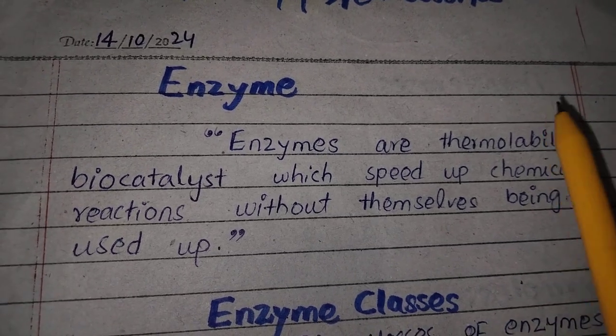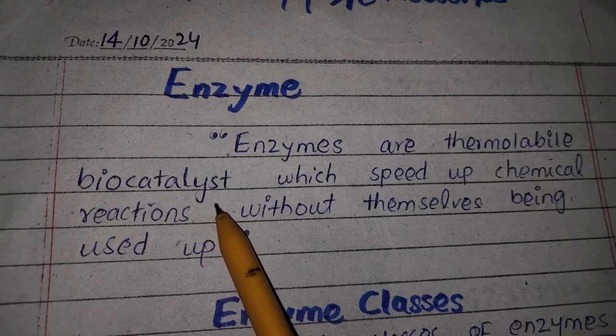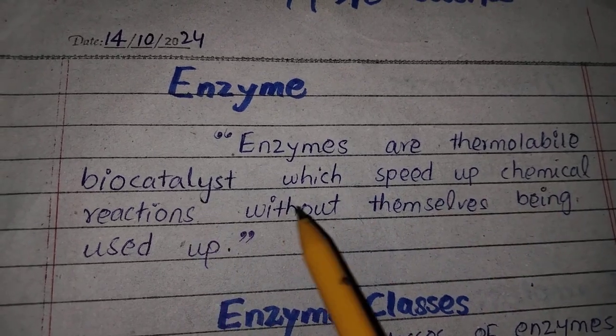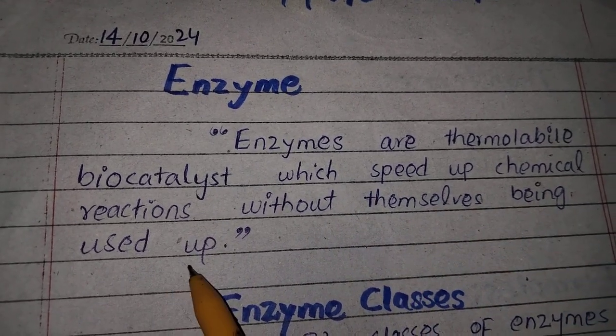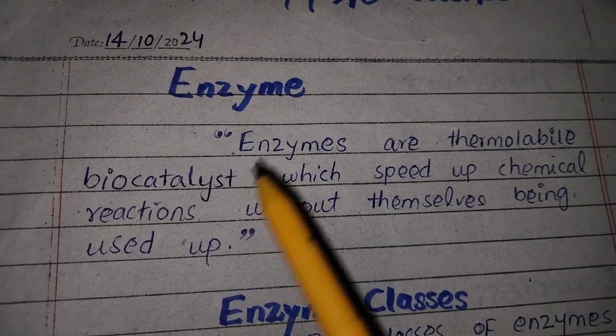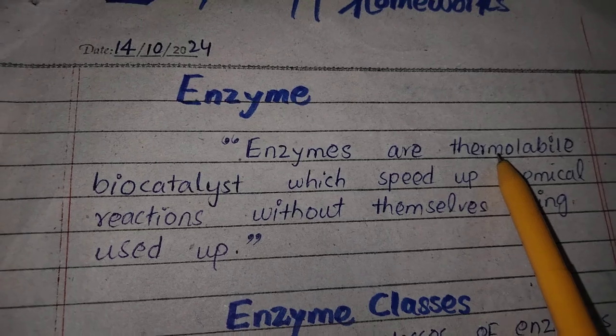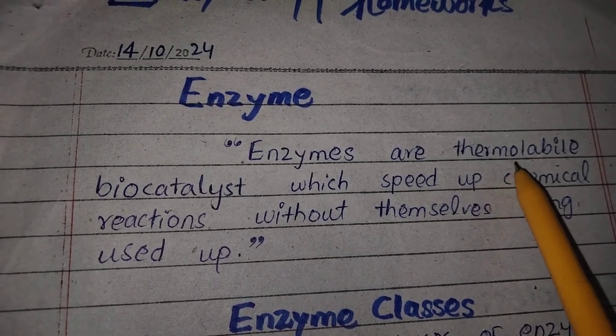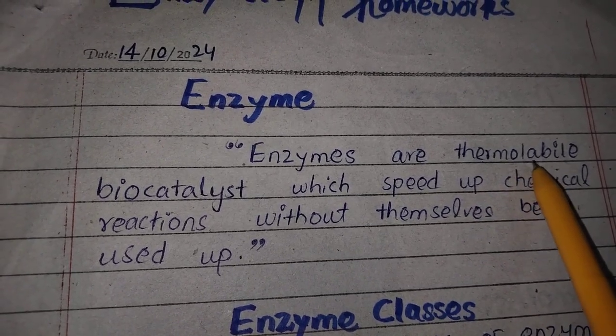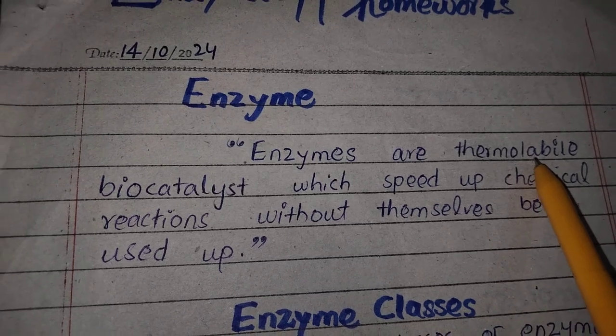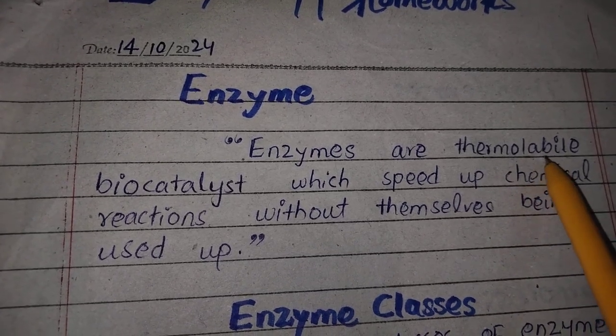So basically enzymes are thermolabile biocatalysts which speed up chemical reactions without themselves being used up. It means enzymes are protein in nature. Enzymes are thermolabile. It means they are heat sensitive. When we provide high heat or temperature, enzymes are denatured because they are proteins. So proteins at high temperature denatured.